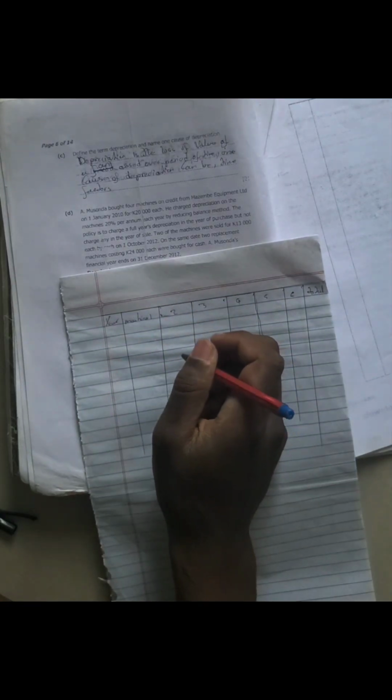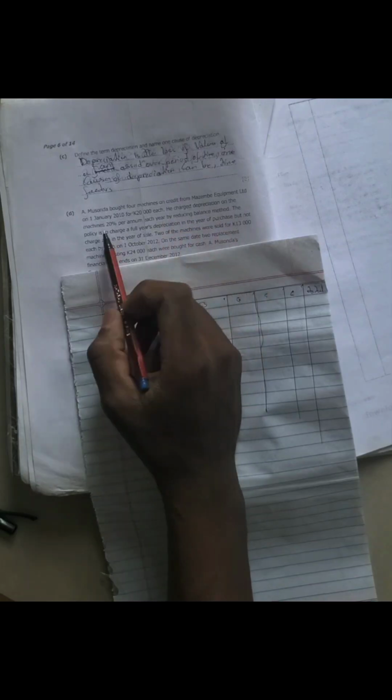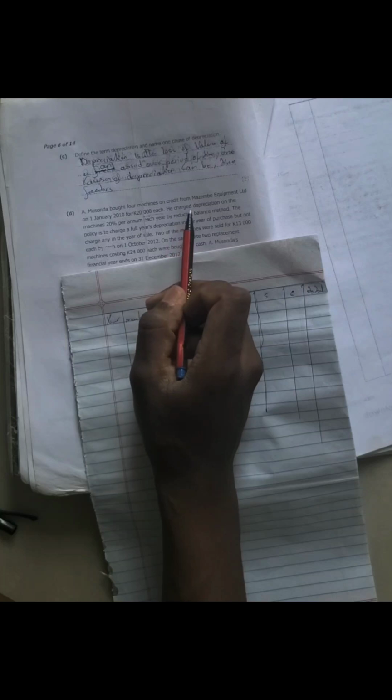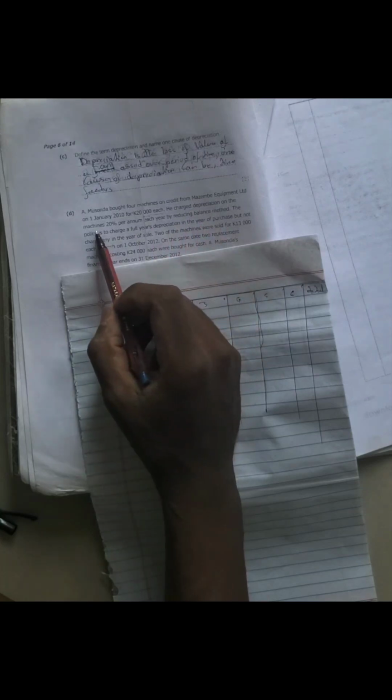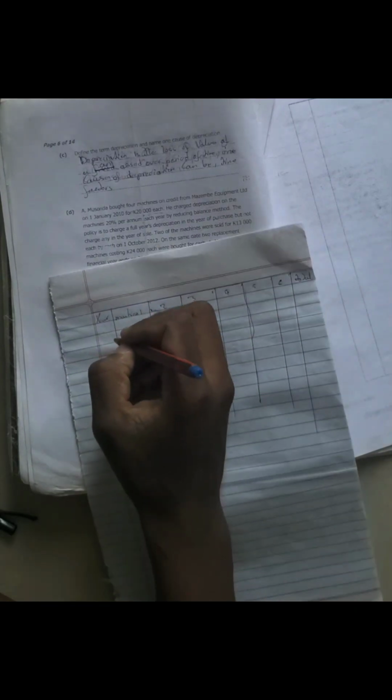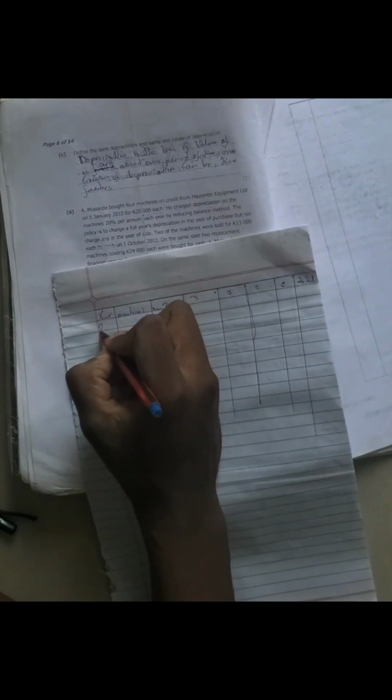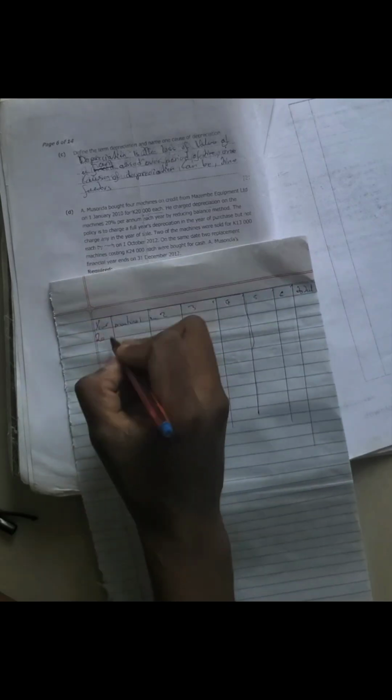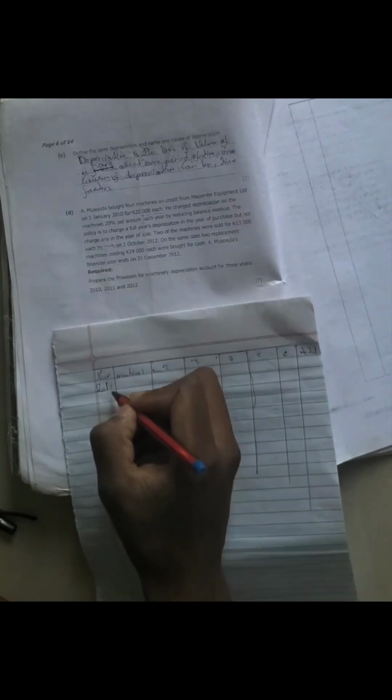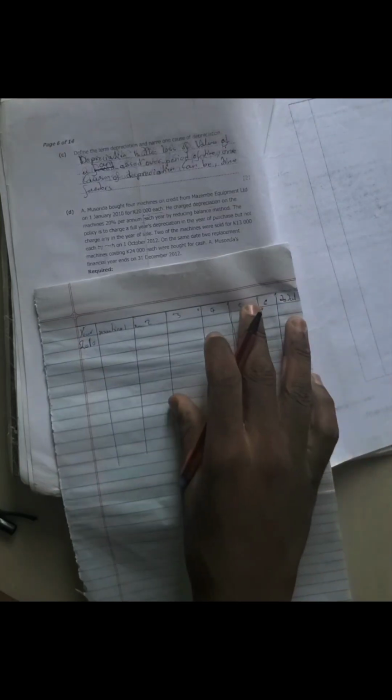So in the first year, this person had 4 machines on credit on 1st January 2010. Each machine cost him 20,000. He charged depreciation of 20% per annum using the reducing balance method, not the straight line method. So for the first year, 2010, before solving the provision for depreciation, I just want to make this table. It will make solving the provision for depreciation much easier.